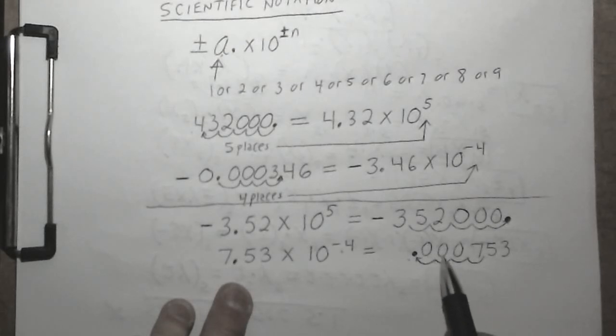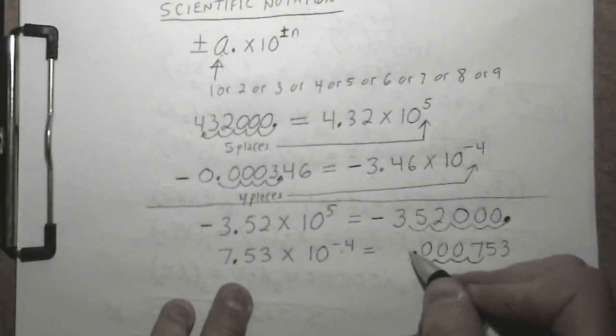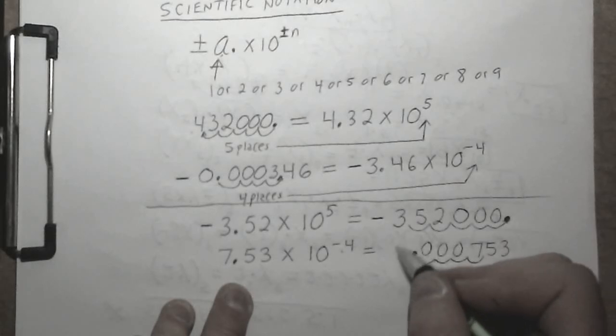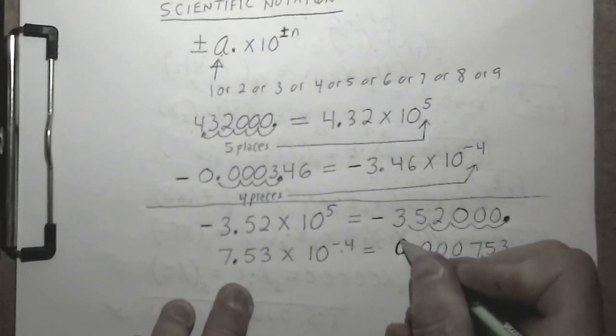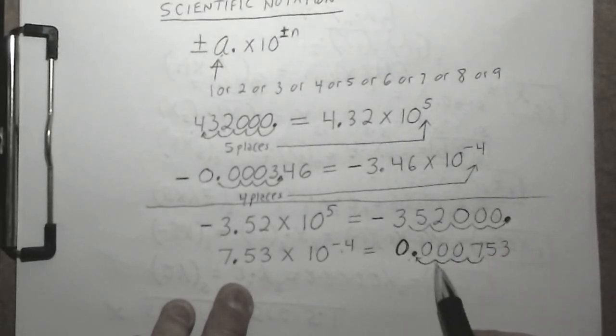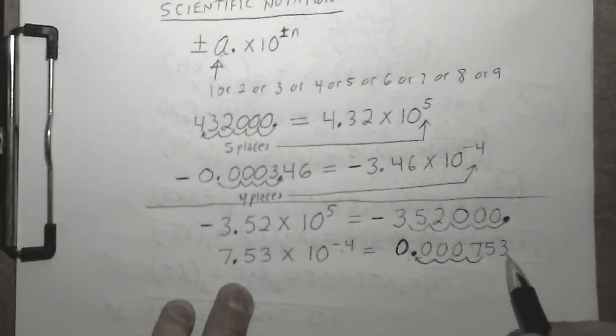It's 0.000753. And it's optional. You don't have to do this, but nurses always put a 0 that precedes the decimal point to stay off any errors when doing dosage calculations. So normally we get in the habit of also putting an optional 0 here. Okay, there you go. And if you want to read this number formally, this is the tenths, hundredths, thousandths, 10,000ths, 100,000ths, millionths. So this would be 753 millionths.